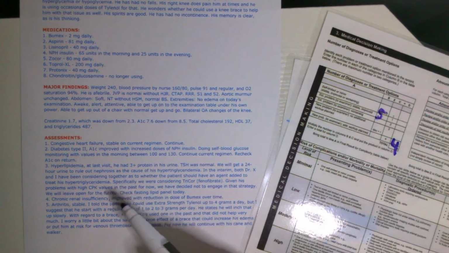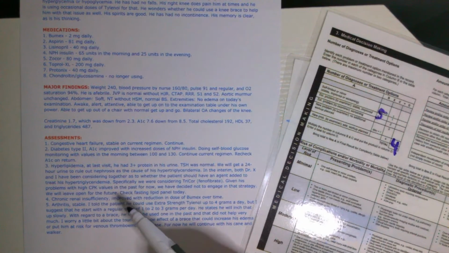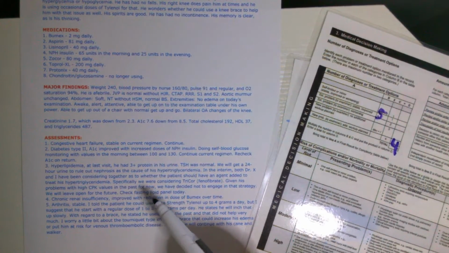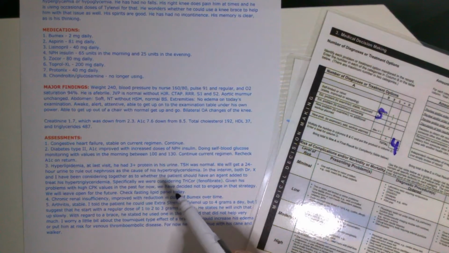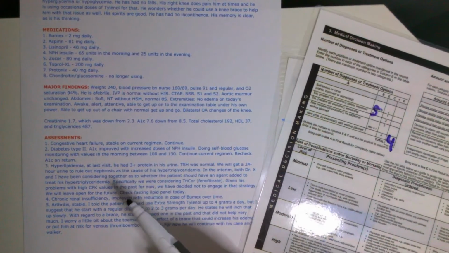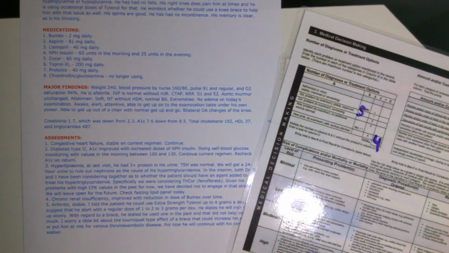Given his problems with his high blood pressure, we have decided not to engage this strategy. We'll leave it open for the future. So now here's where this gets a little bit tricky. He says that he's talked to him in the past. Both Dr. X and I have been considering together, but it doesn't say that it was during this encounter he had the discussion with this particular provider.